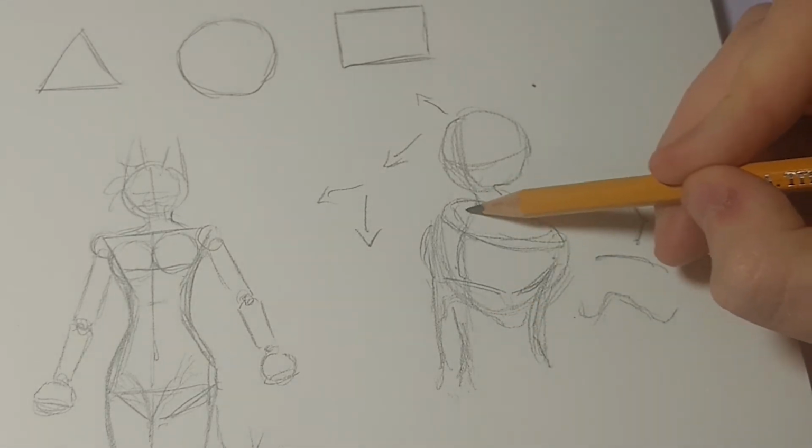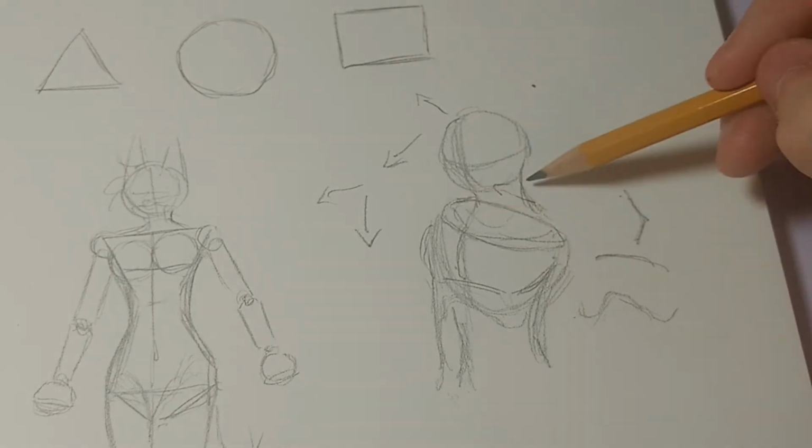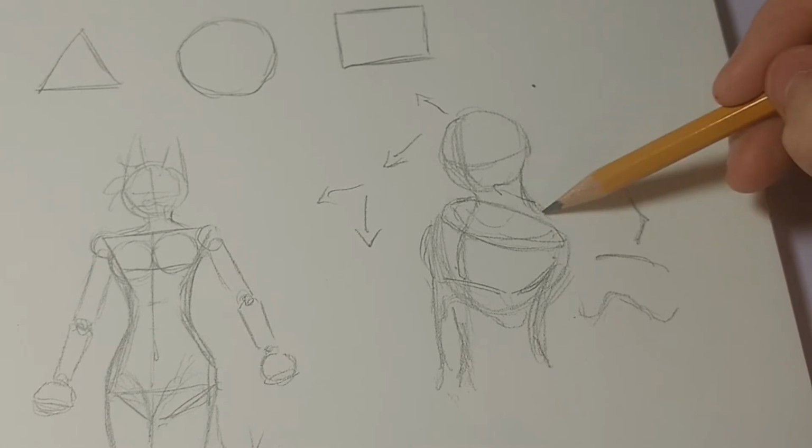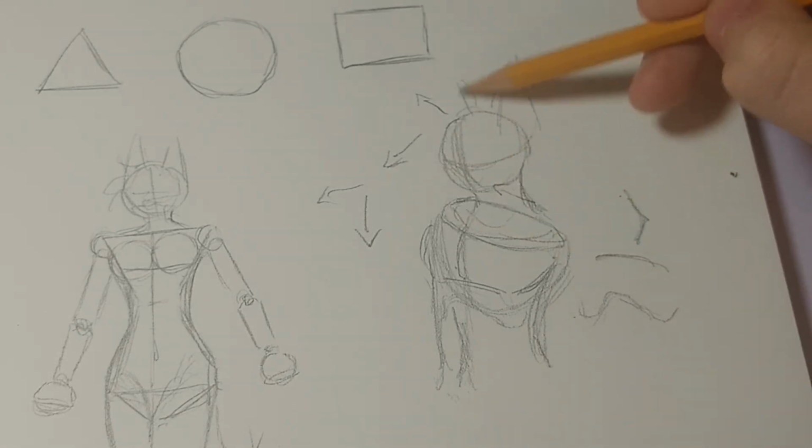And then you can kind of bring the neck down, connect it at an angle. The neck does connect to the shoulders, so don't just make it go inwards. Give it a slant, because that's where the shoulder is. Let me just add ears to make sure it looks a little more realistic.